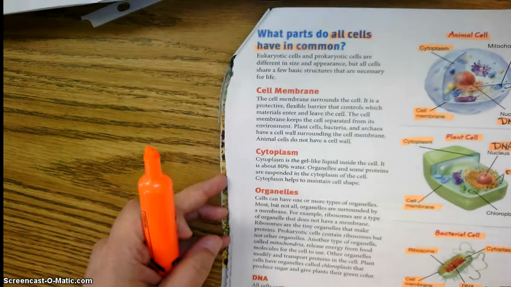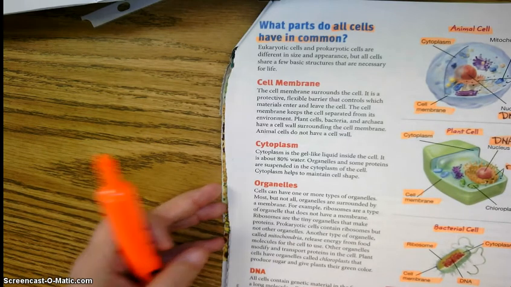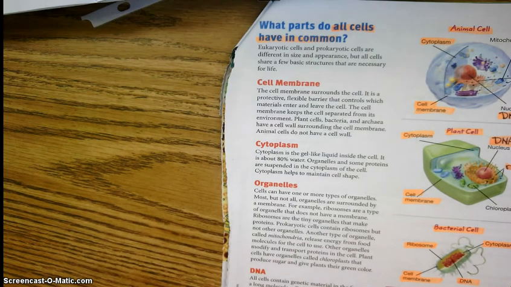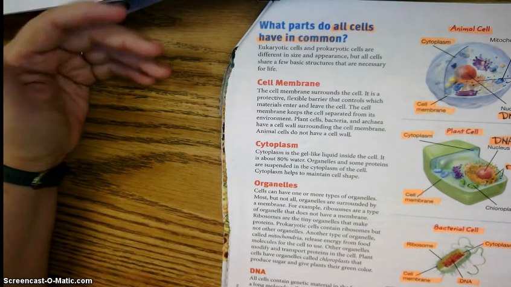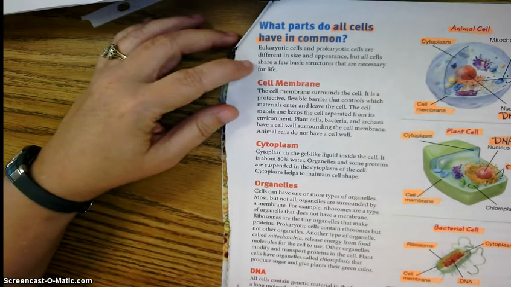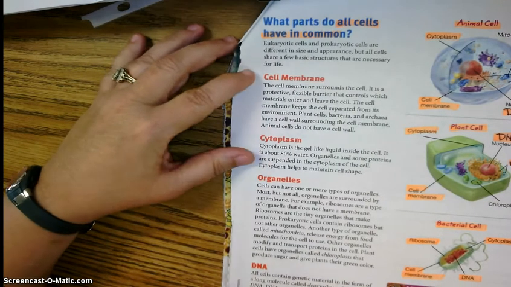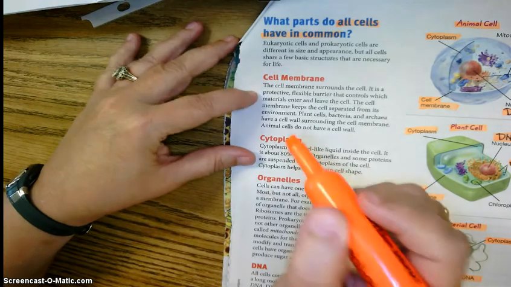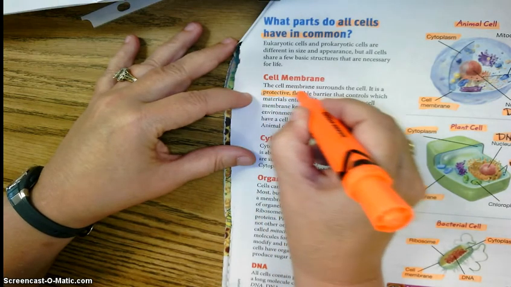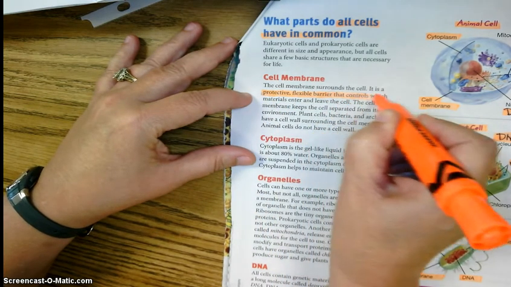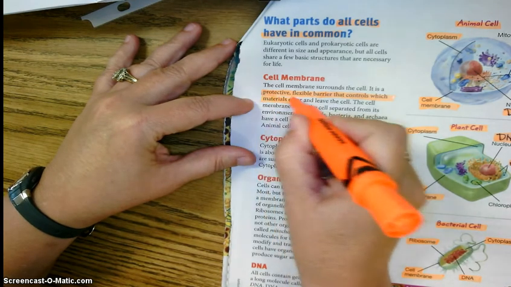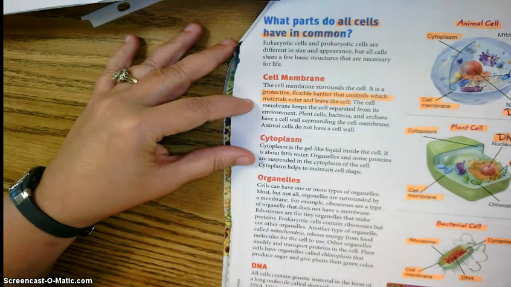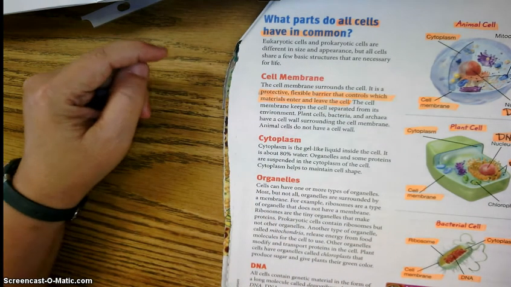Now let's look at page 109, and it's going to tell us that eukaryotic and prokaryotic cells are different sizes, different appearance, but they all share a few basic structures that are necessary for life. So the cell membrane surrounds the cell because it's a protective, flexible barrier, but what it does, its function, is to control which materials enter and which materials leave the cell.